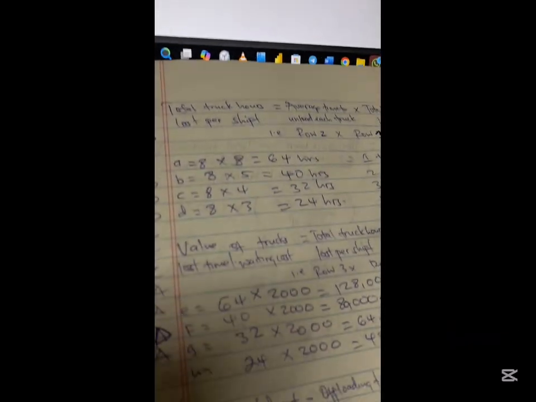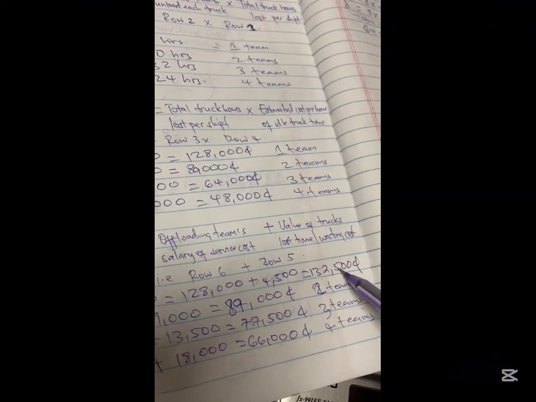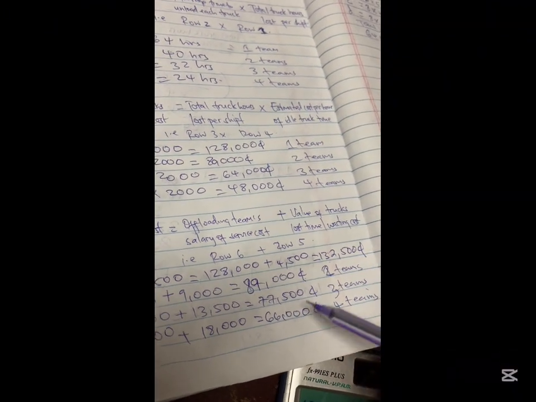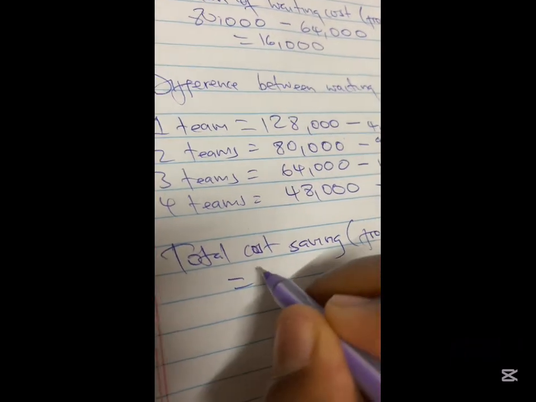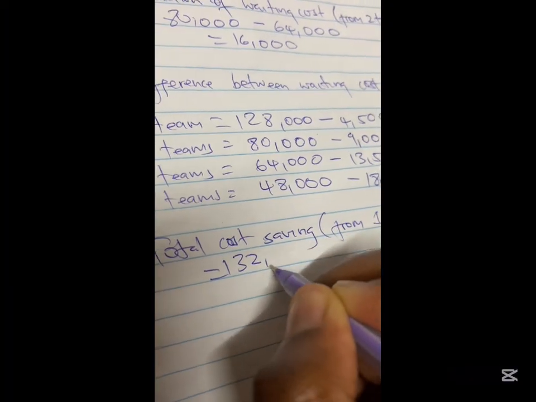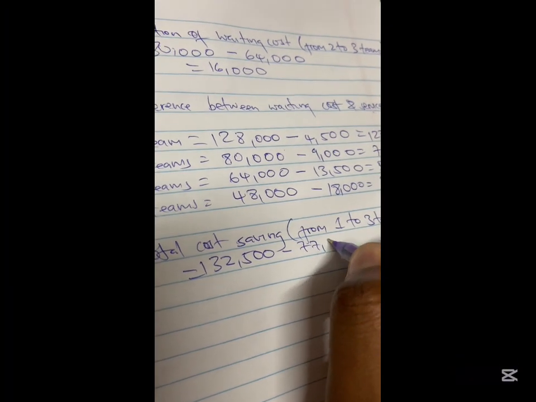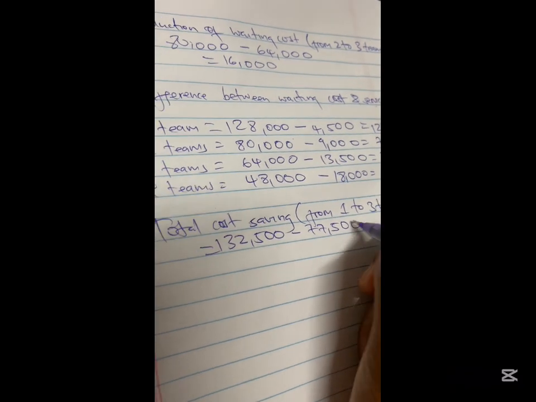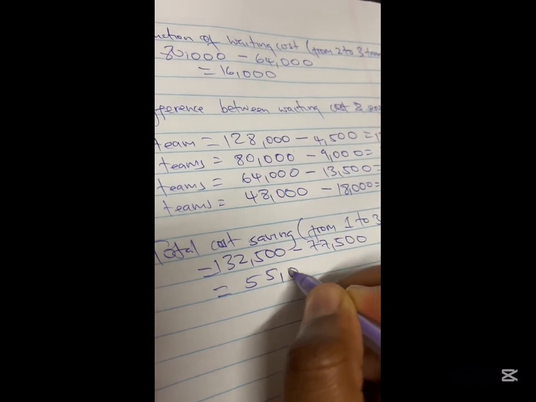So when we are using one team, our cost was 132,500. But when we are using 4 teams, our cost was 77,500. So what's the difference? It will be 132,500 minus 77,500. So our cost here will be 55,000.